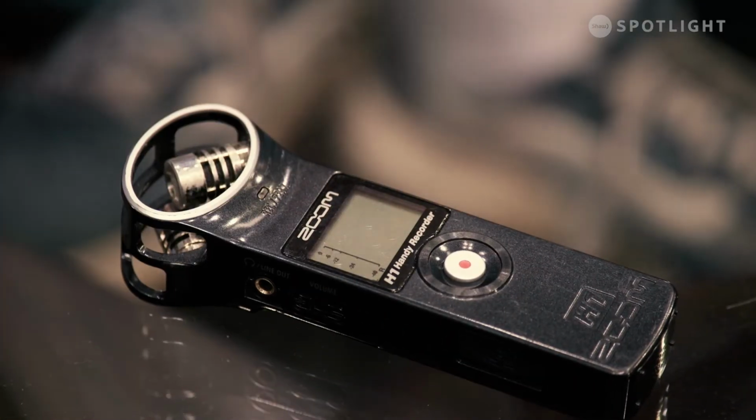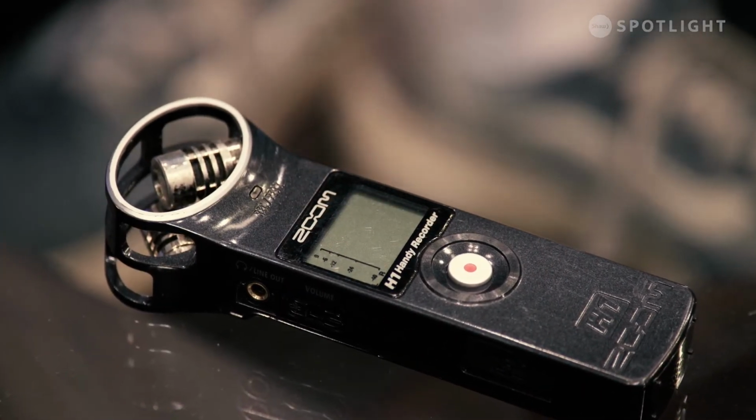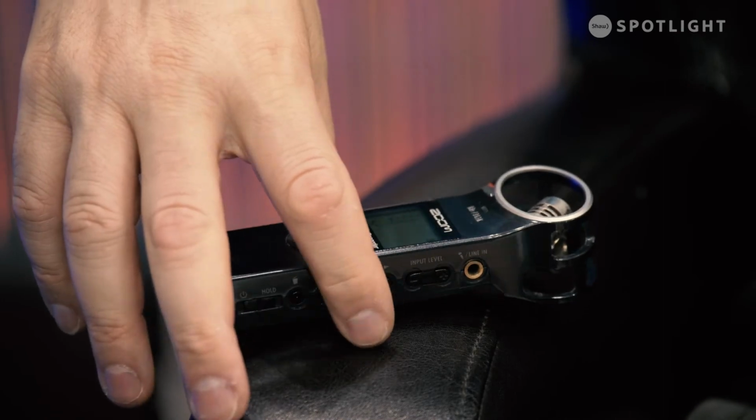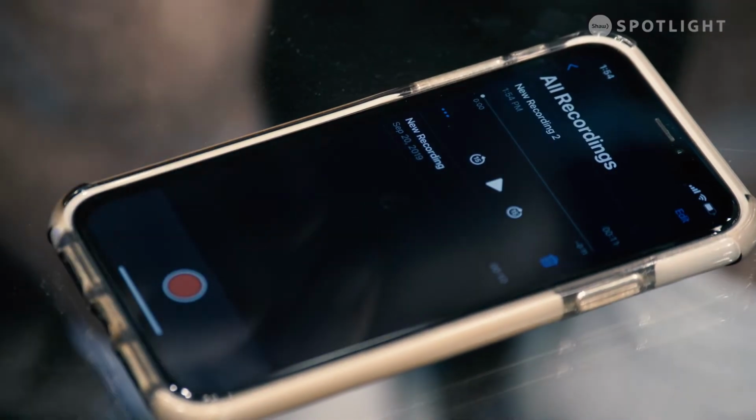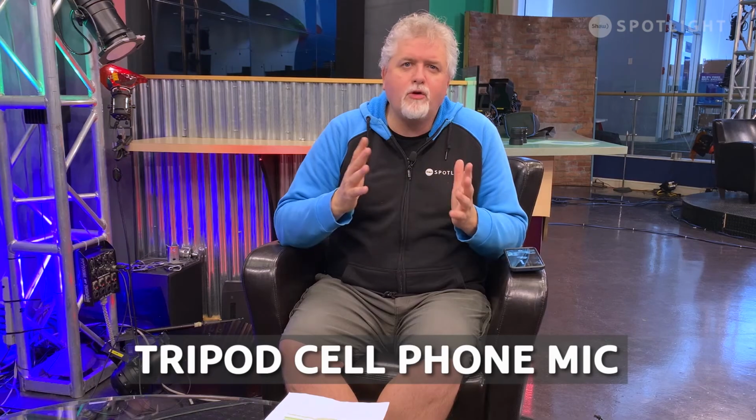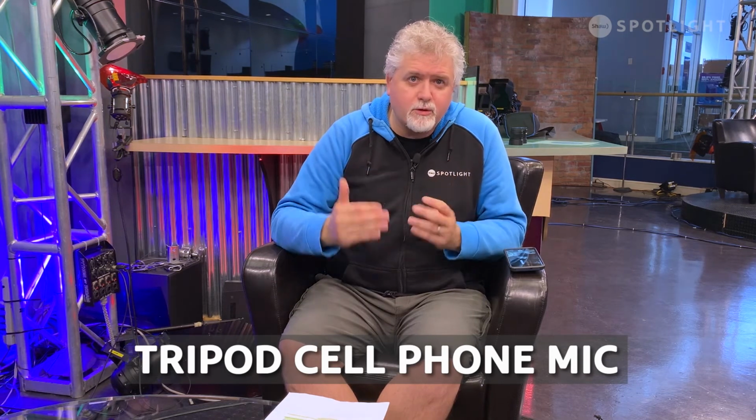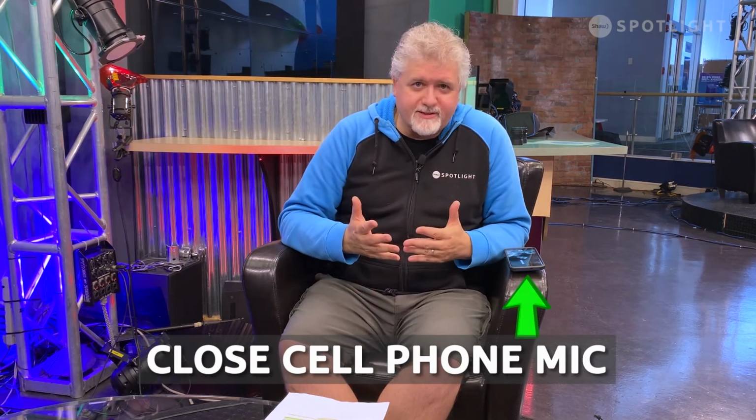One is using a separate recording device such as a Zoom mic, but you could also just use another phone and record the audio as a voice memo. Just put the phone or Zoom mic closer to the subject and make sure both sources are recording. And you can make your audio go from this distant sound to this closer, clearer sound.